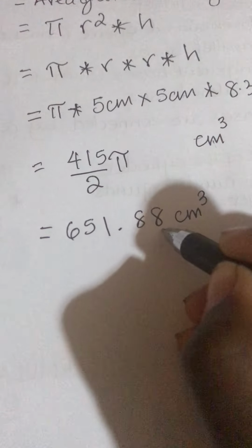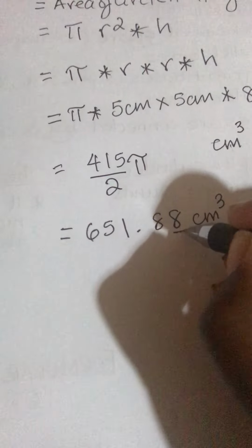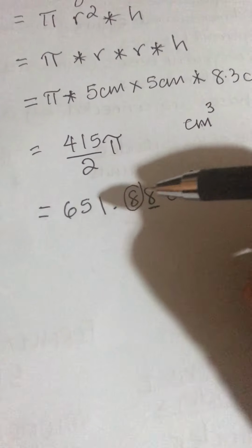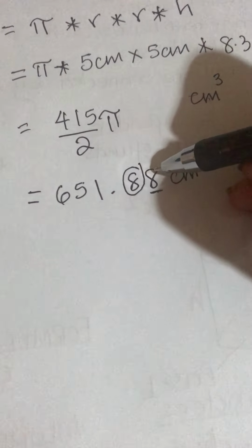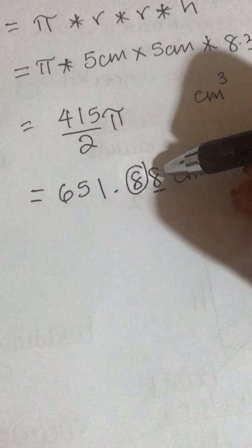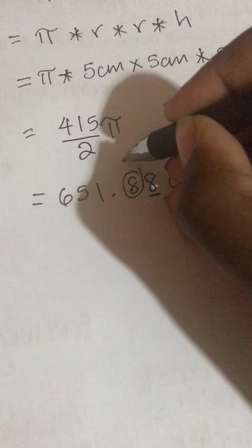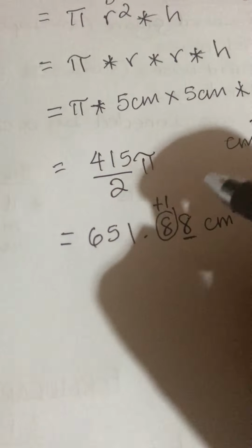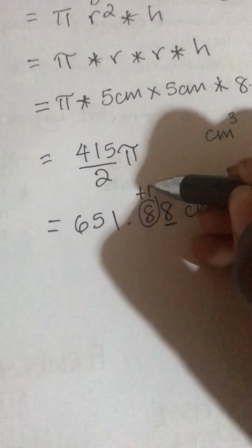But the question said we need to round to the nearest tenth, so I will look at the hundredth digit, I will underline it, I will circle the tenth digit. I ask myself, is this value 5 or more? I say yes. So that means I will add 1/10 over here.